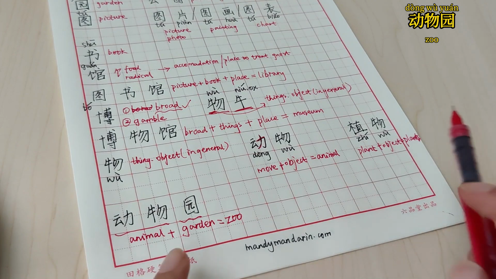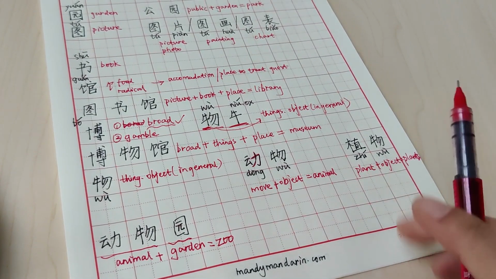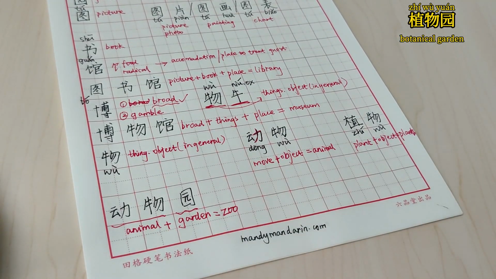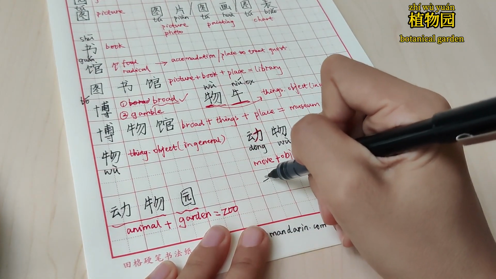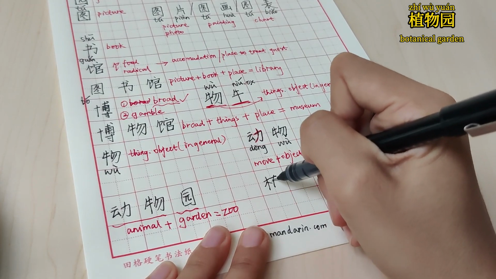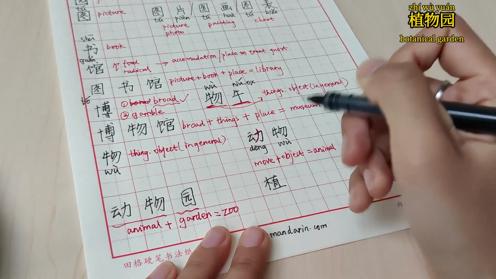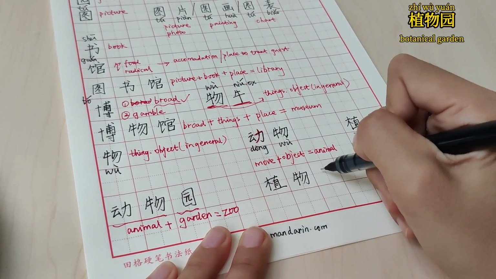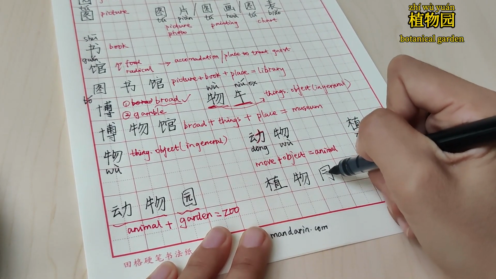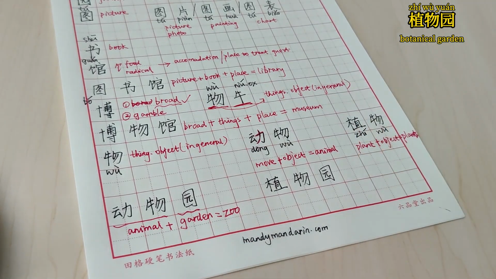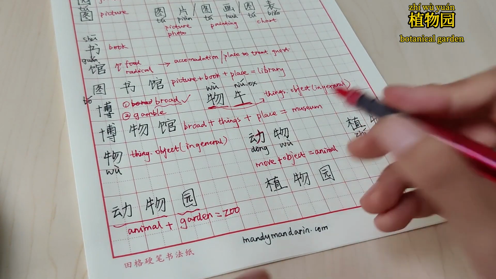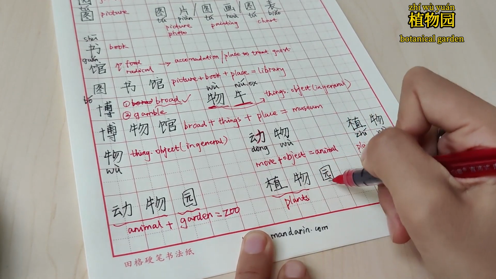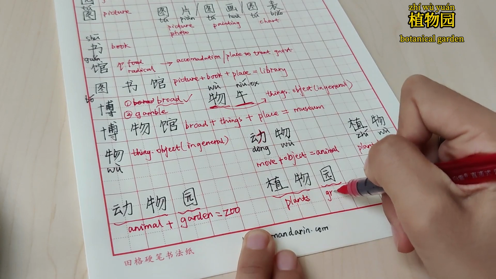Same logic, we take 植物 plus 园 right here. 植物园, and 植物 means plants. 园 means garden.